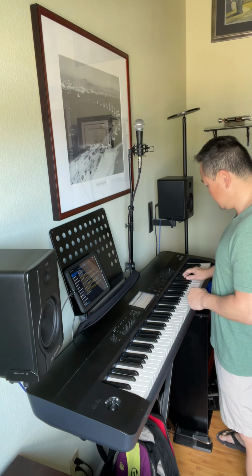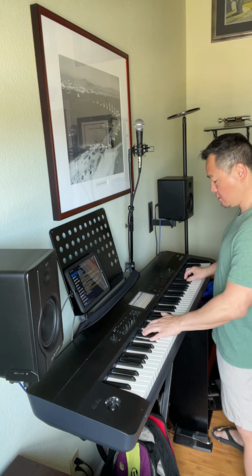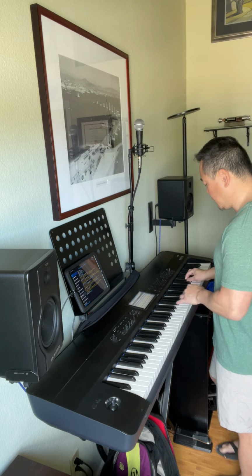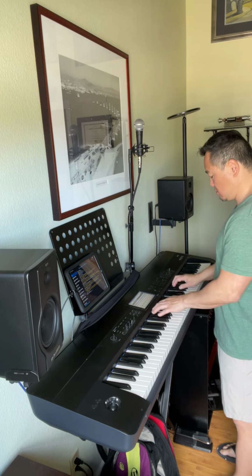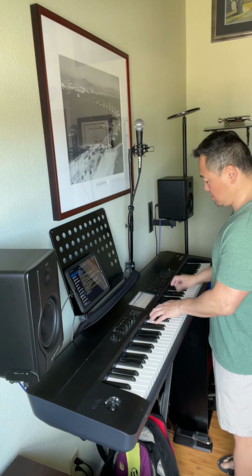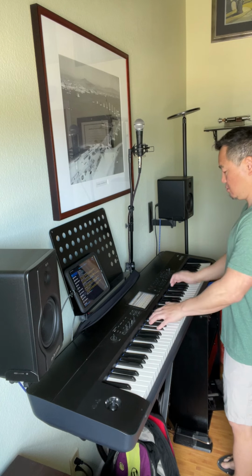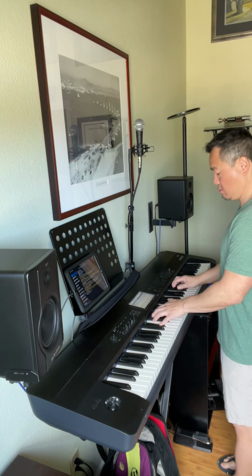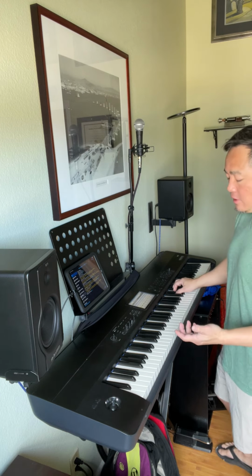And then for the left hand, I can't remember now. Oh yeah, right here. So that's the main riff that runs through the whole song.